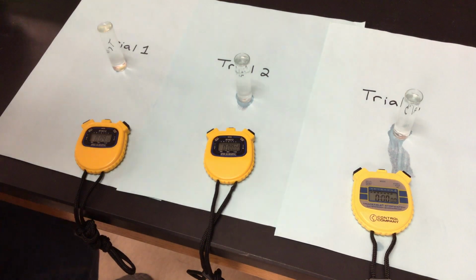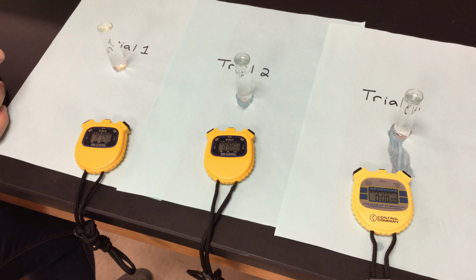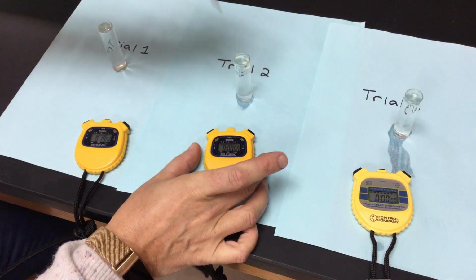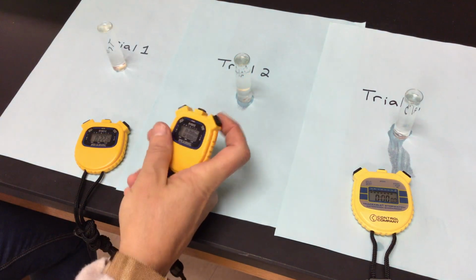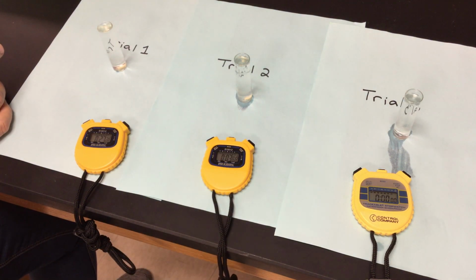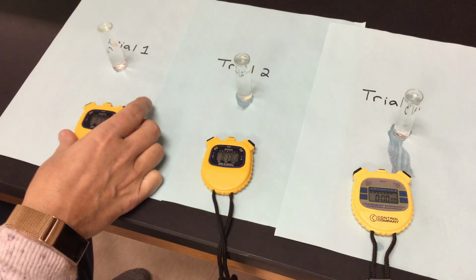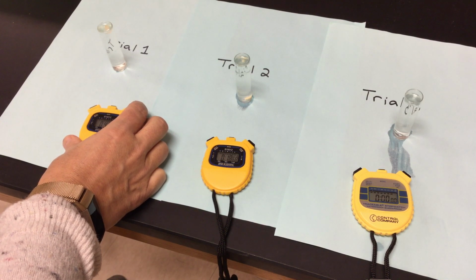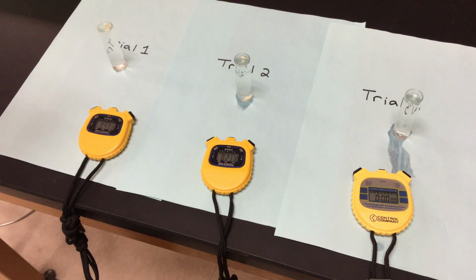Trial number 2. I'm going to get my filter paper disc going. I'm going to drop it in. Wait for it to go down to the bottom. Start my time. Now I have trial number 3. So this is all for pH of 7. And you can see our first trial is actually making its way up already. And we're going to say time. So 43 seconds.